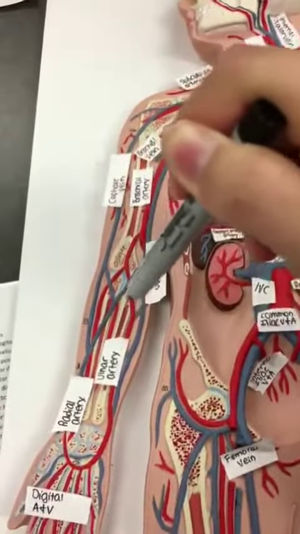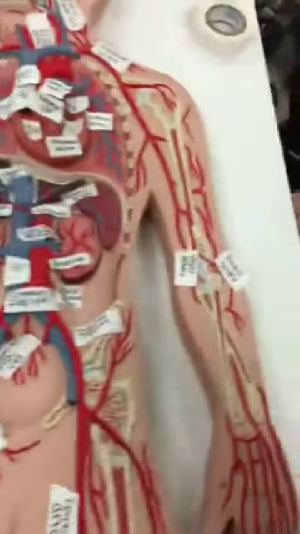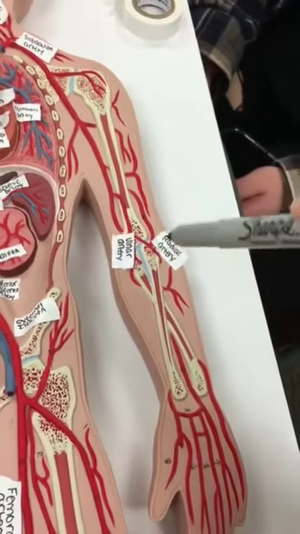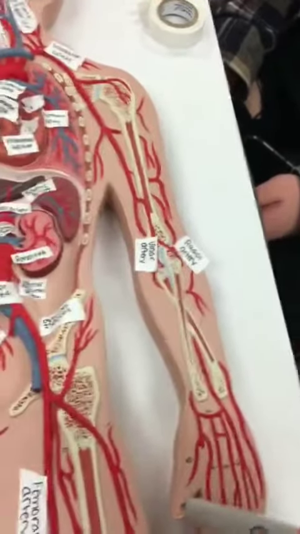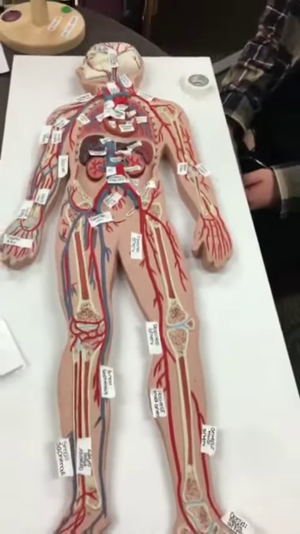Then we have our ulnar artery and our radial artery. And this right here is our ulnar artery as well, and this is the radial artery. And those are pretty much all the structures we have covered in this model.